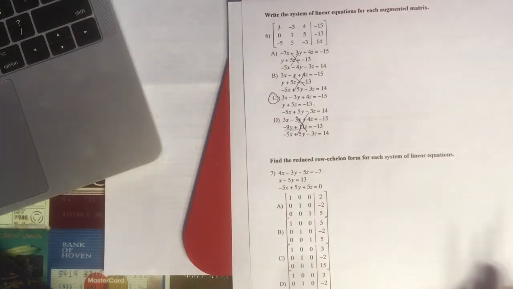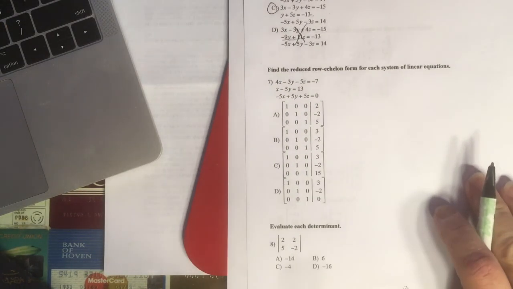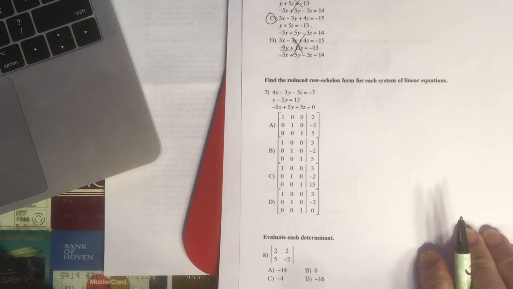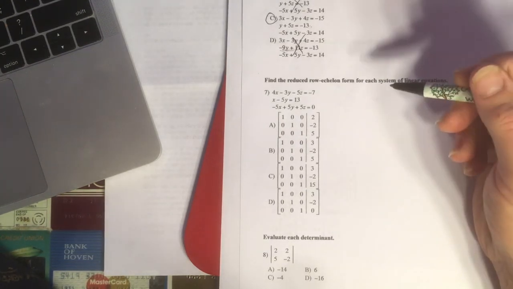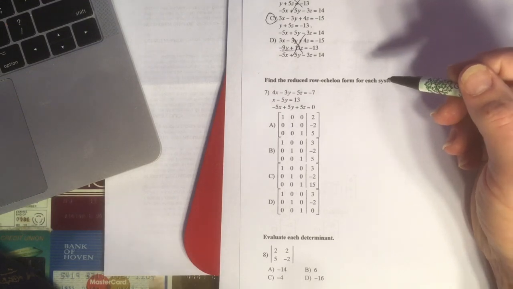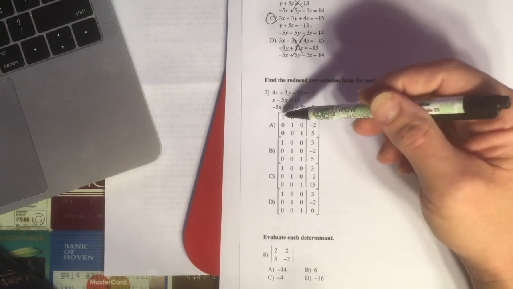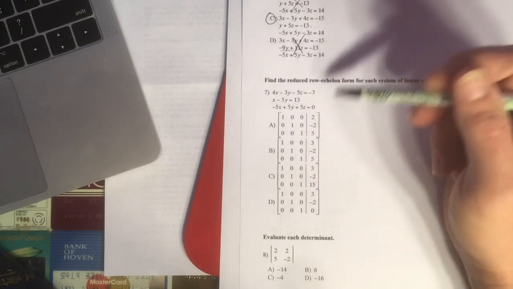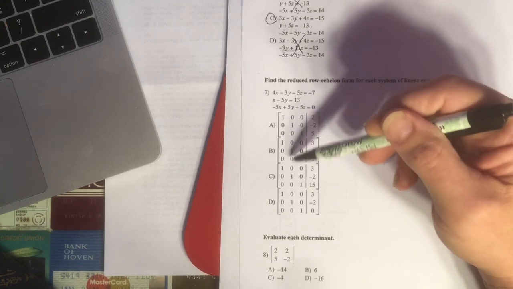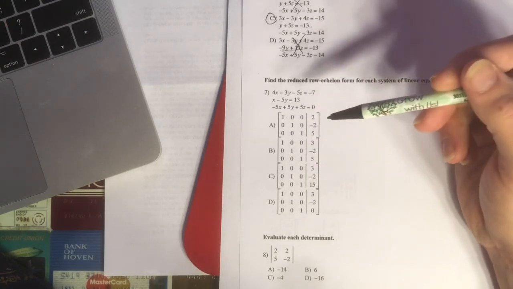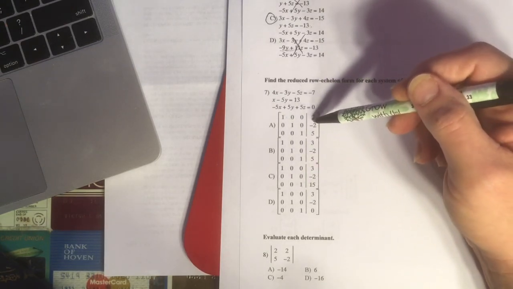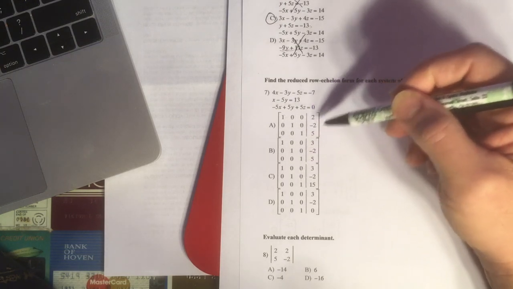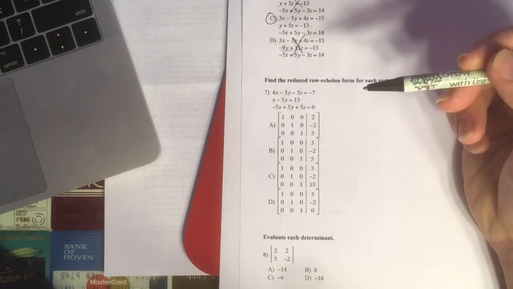Okay, as long as these are multiple choice questions, you might just as well take advantage of the fact. The idea here is to make sure that you actually understand what it is that you're looking at. Here, you're looking for the reduced row echelon. Well, the left side is all in reduced row echelon form. The trick is to know what does that do to this side, and what it's supposed to do is give you the solutions to these problems.